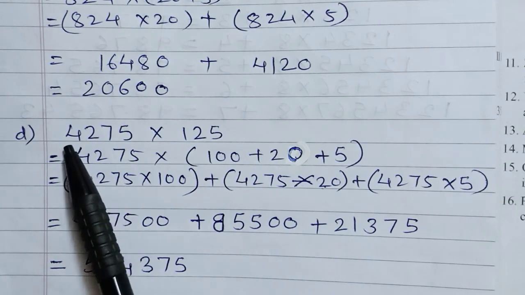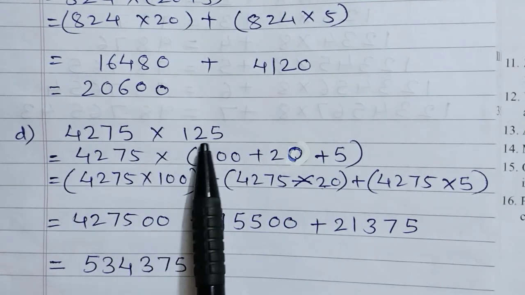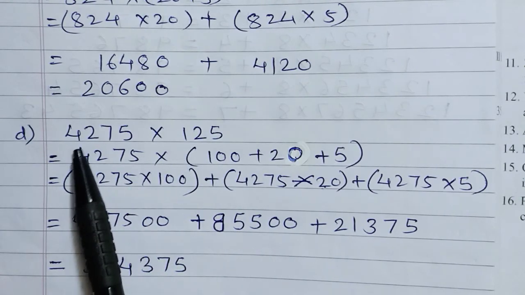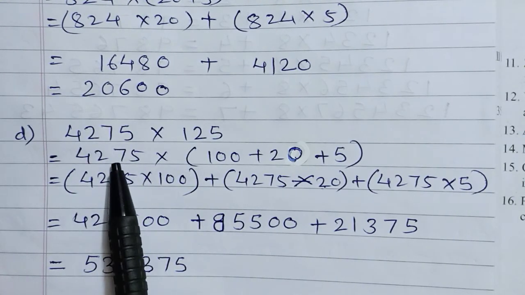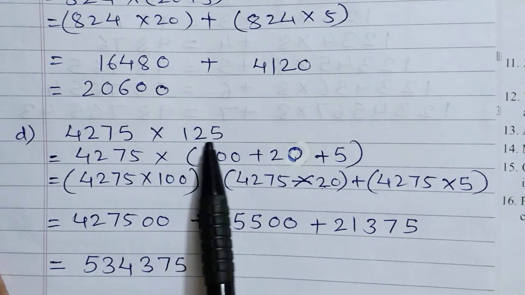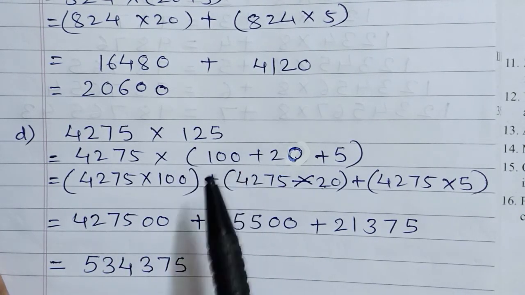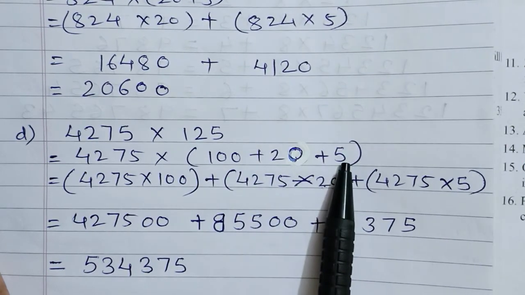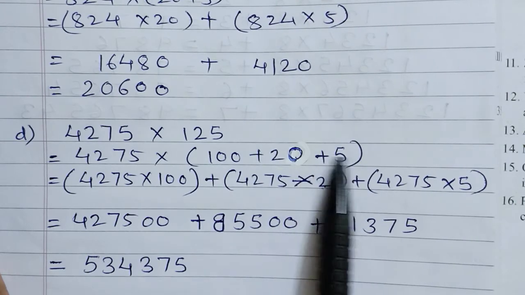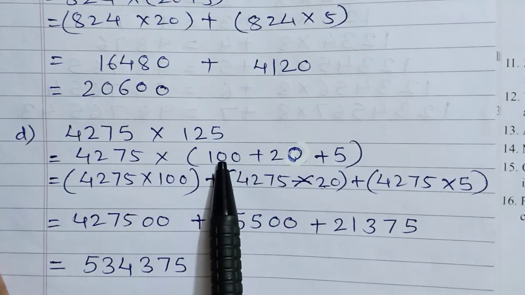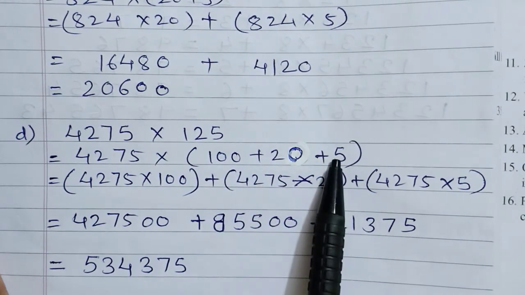Now 4,275 into 125. I will write 4,275 as it is. As I told you, you have to expand the small number. So 125 I can also write as 100 plus 20 plus 5. Okay, I have expanded it. The 125 can be written as 100 plus 20 plus 5.